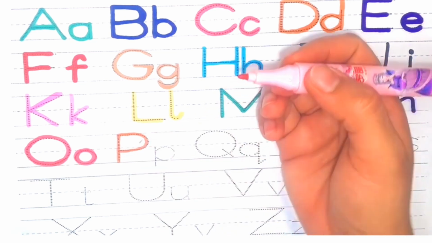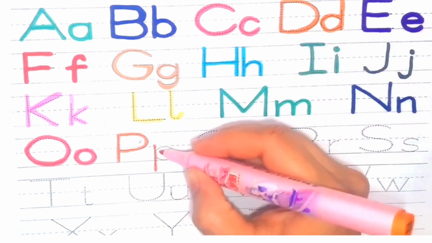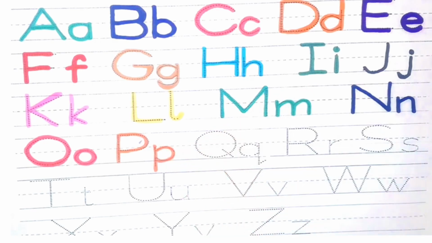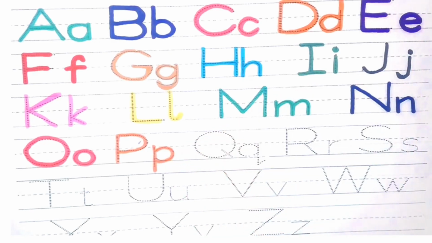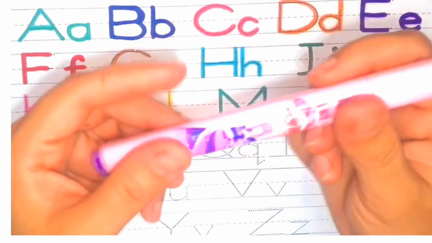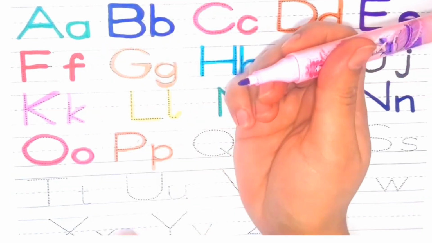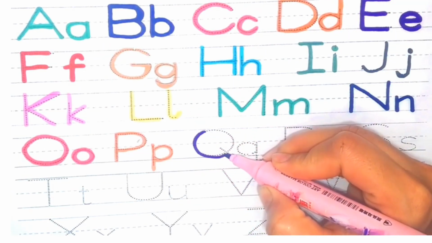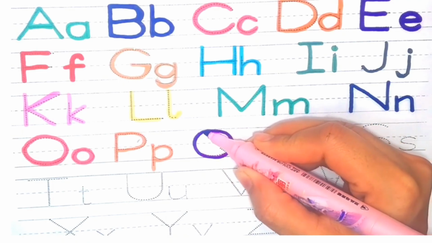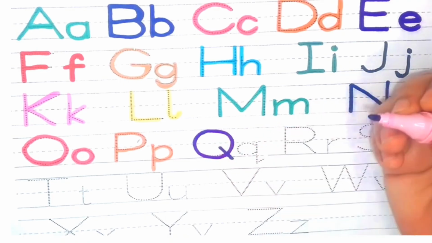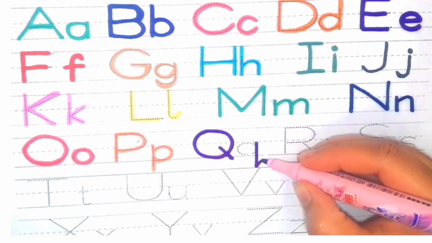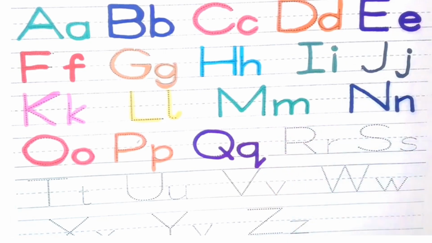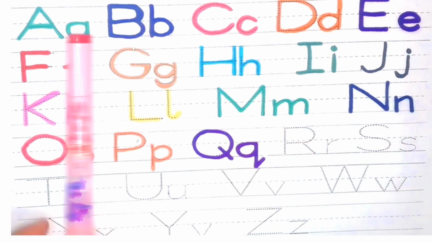Capital P, small p. P for panda. Capital Q, small q. Q for queen.